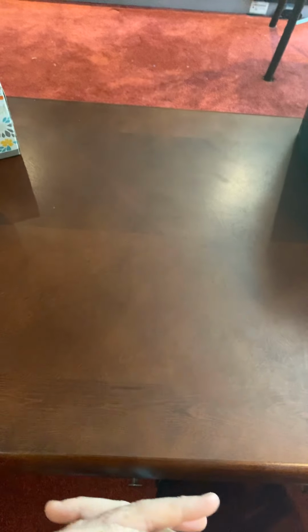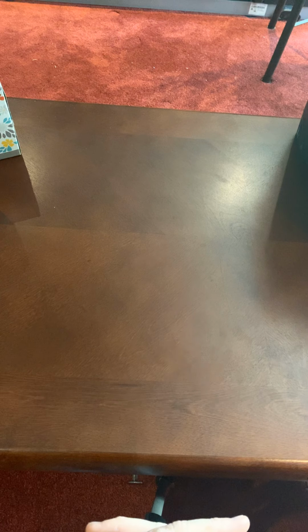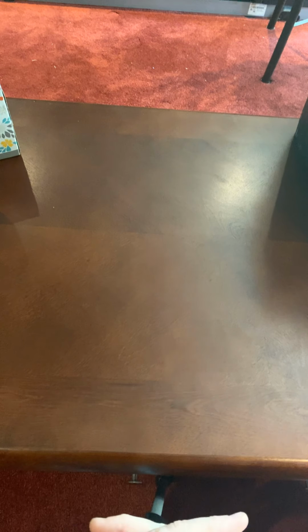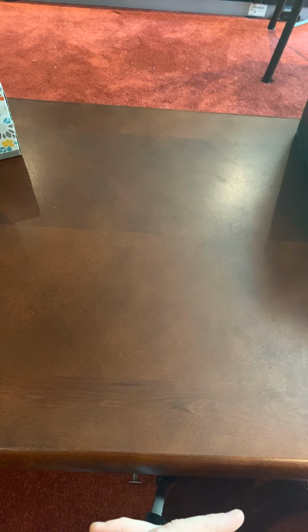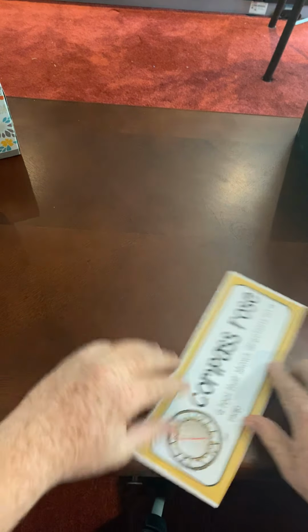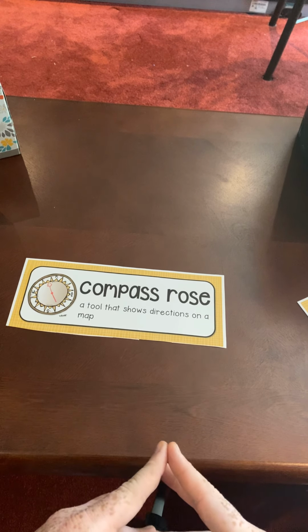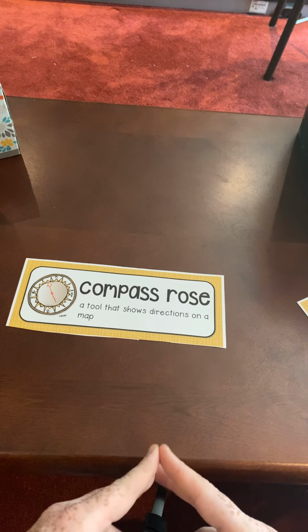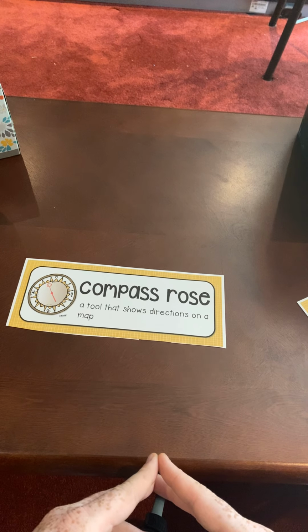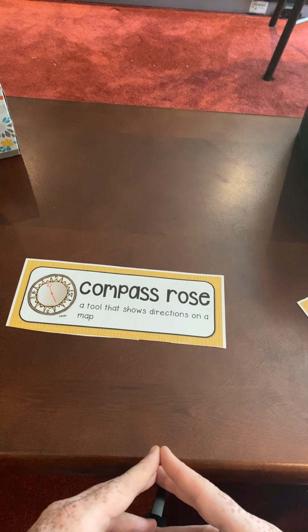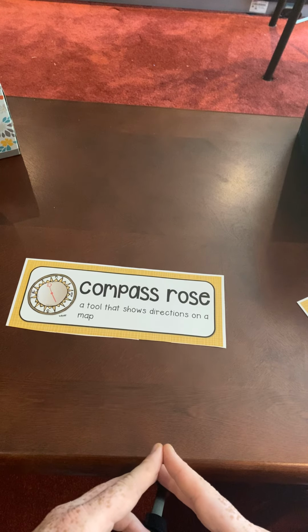Now, how do we talk about a map? Like if I said, okay, here on this map, you're going to go up 4 lengths and to the right 4 lengths, well, on a map, there's something that we use which is called a compass rose. And a compass rose is a tool that shows the directions on a map. So when you're looking at a map, we use 4 main directions. We say, oh, that is north, that is east, that is south, and that is west.